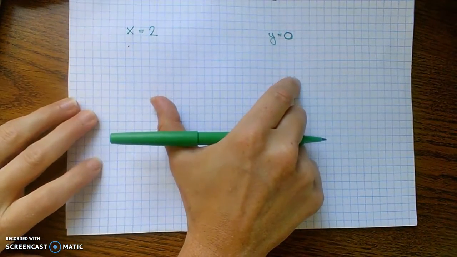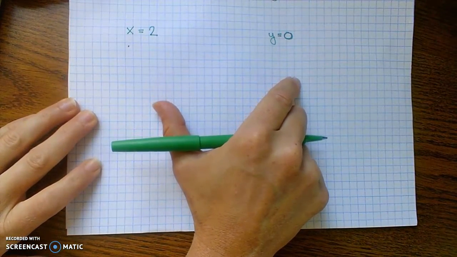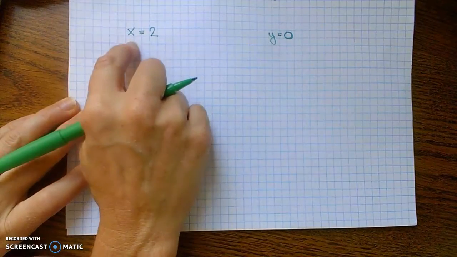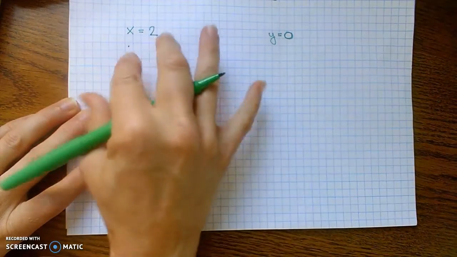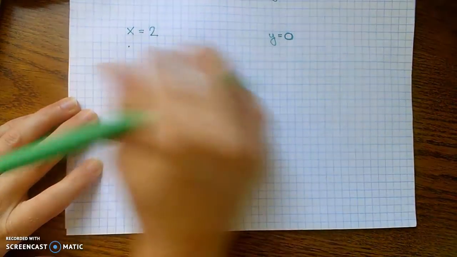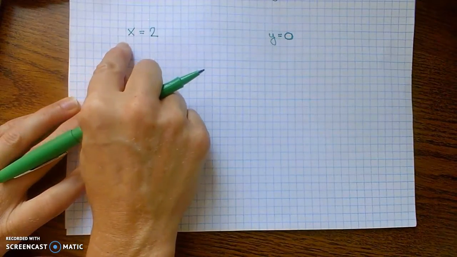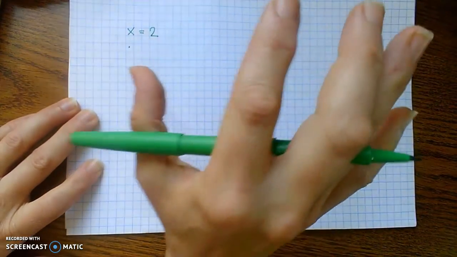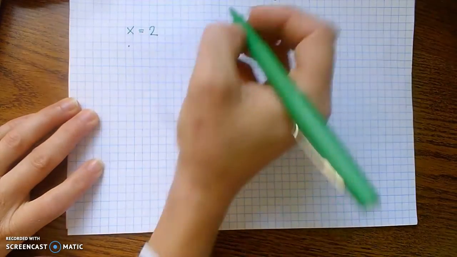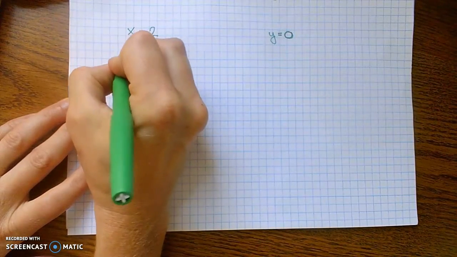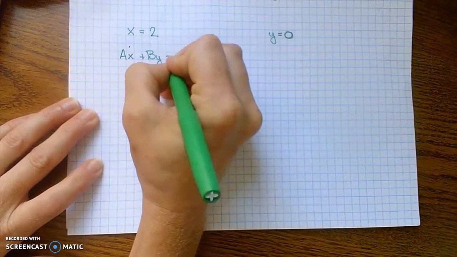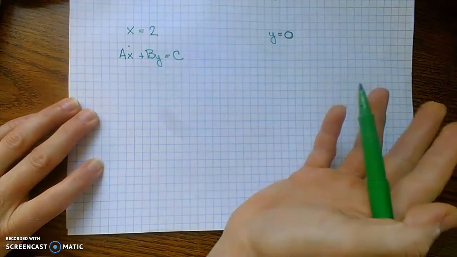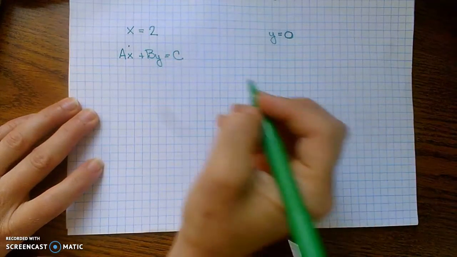Now, if you're stuck on those problems that look like they're missing a variable, something like x equals 2 or y equals 0, here's what I want to do. I want to first consider that if you're given that these are linear equations, you're expecting them to be in the form ax plus by equals c. Let's just see if we can force them to be in that form.